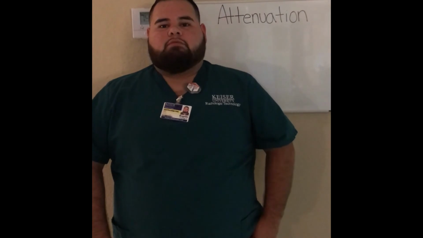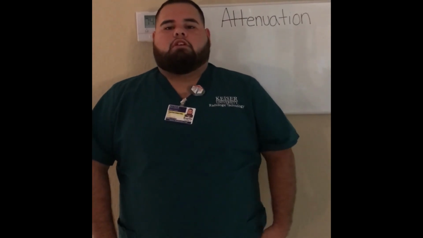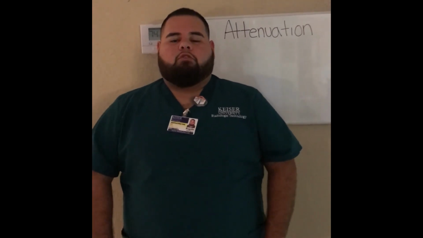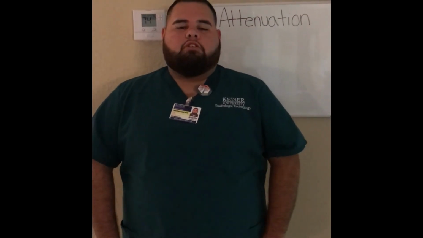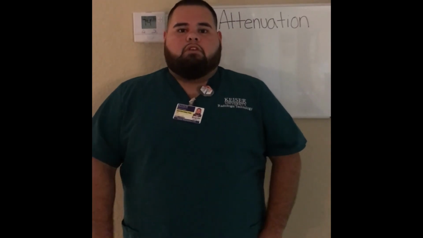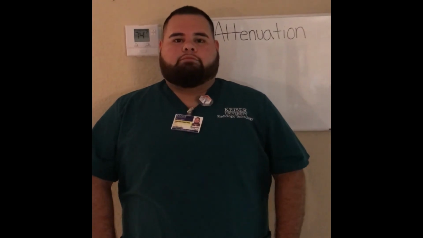And finally, the last subject we're going to touch upon today is attenuation. Attenuation is when an X-ray photon passes through matter and loses energy. Although some photons pass through matter and don't interact with anything, an X-ray photon can interact with the whole atom, a single electron orbiting the shell of an atom, or even the nucleus. This will all depend on the energy of the X-ray photon.